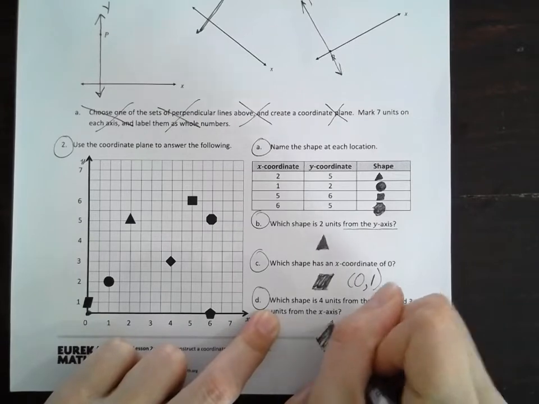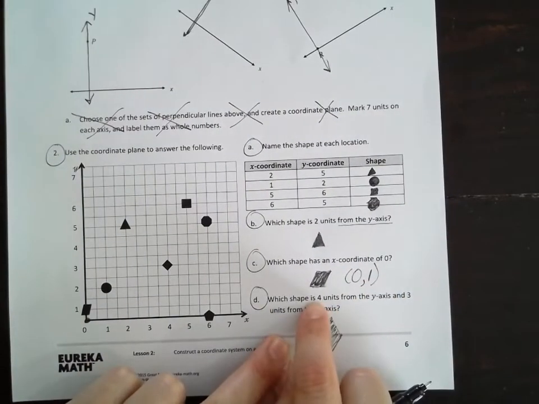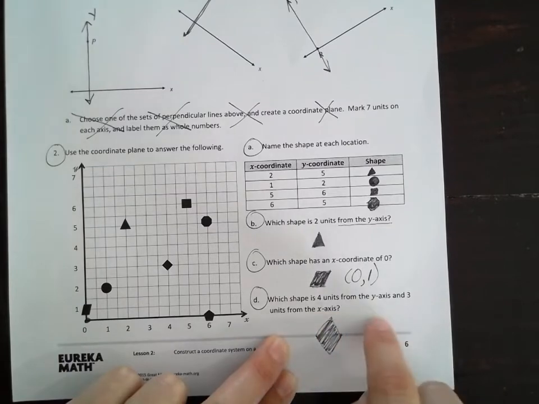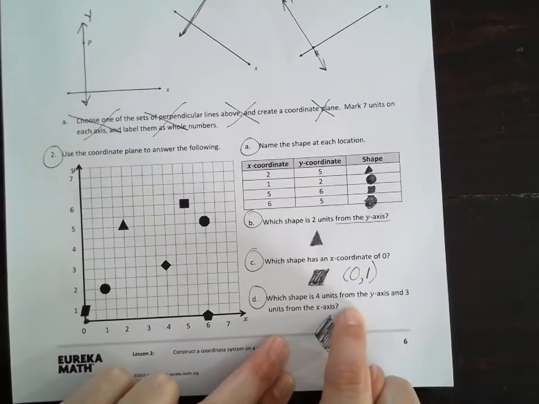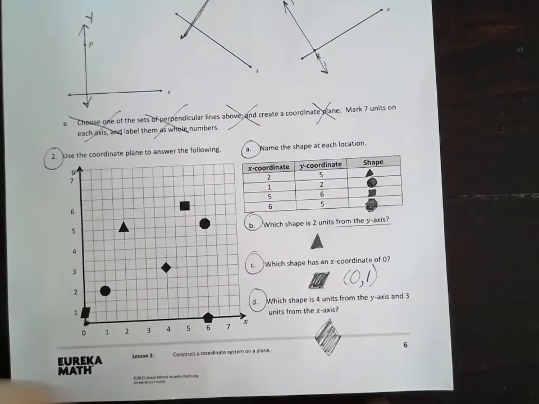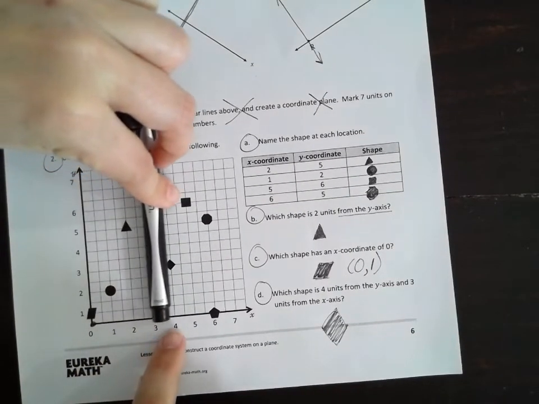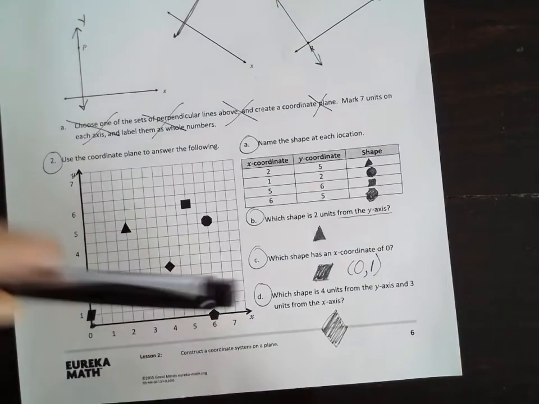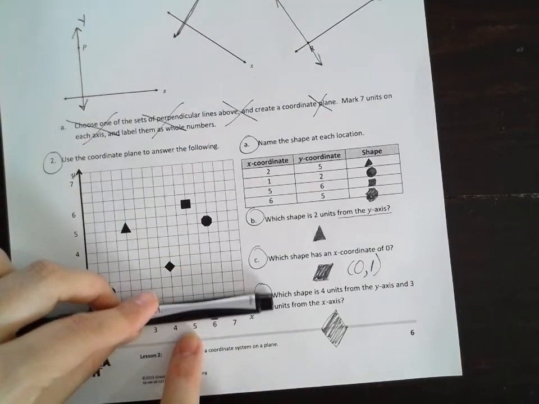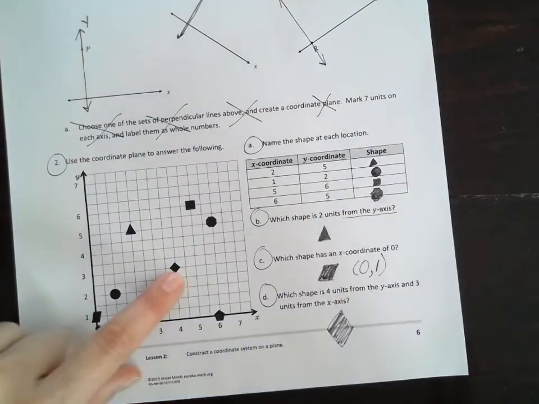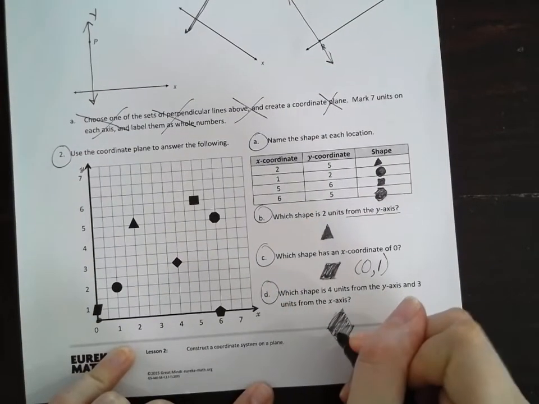Okay, this does not mean 4y, 3x, 3, 4. That is not what that means. That means from the Y, lay it on the Y, and watch these numbers on the bottom and go 4 units away. Boom. Lay on the X and go 3 from the X, and there it is right there. And it is the diamond, okay? Sorry, my shape's a little off, okay?